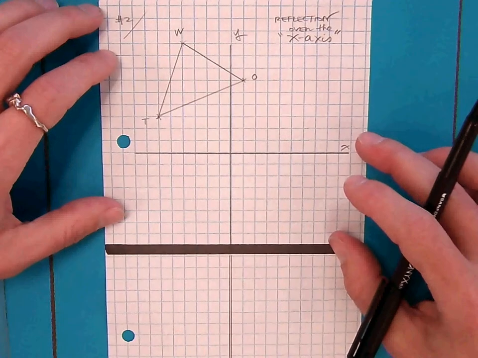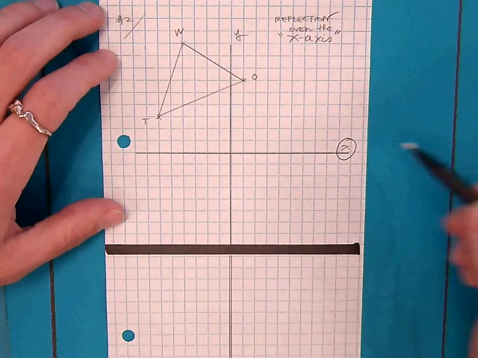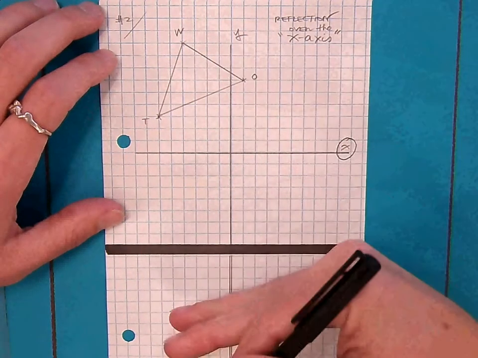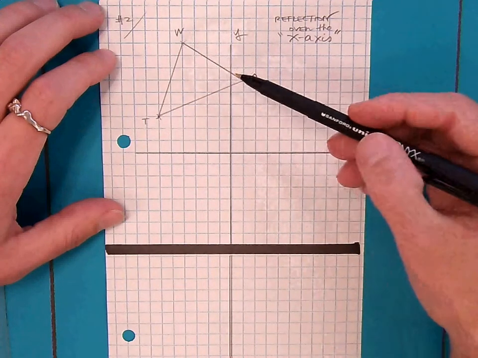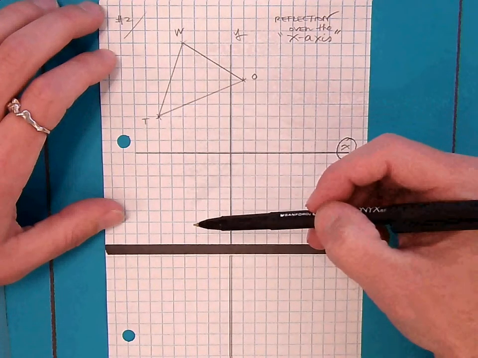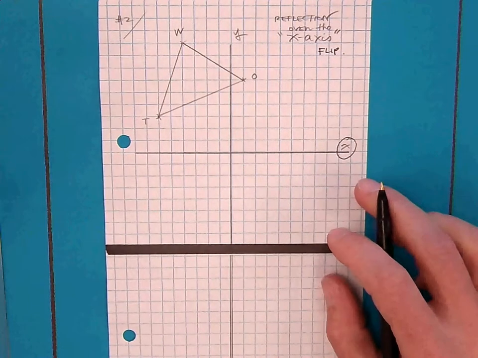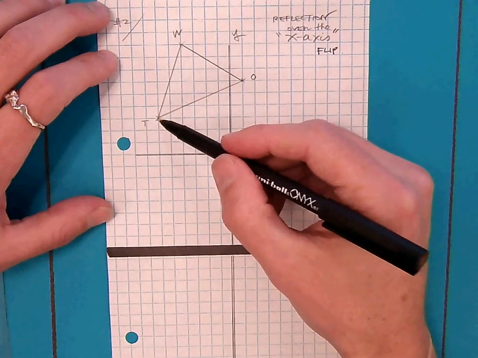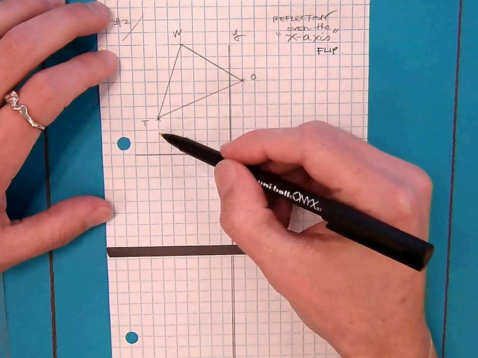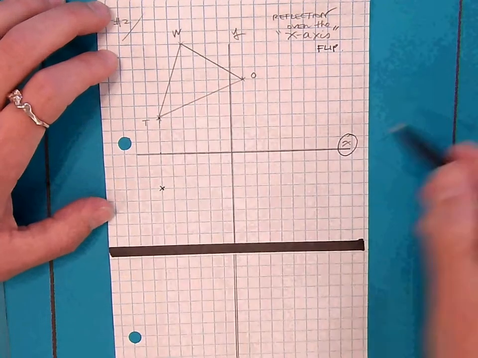Our second construction. This is called reflection over the x-axis. As you can see here, I have my axis labeled. Reflecting is to kind of mirror over. I have visualized that this triangle TWO, or triangle 2, is going to flip over. So some people like to call it a flip over the x-axis. We like to call it a reflection. So to do that, this is what we can do. If you look at the point T, it's moving 3 units away from the x-axis, so when it flips over, it's going to be 3 units below it. I'll call that T prime.